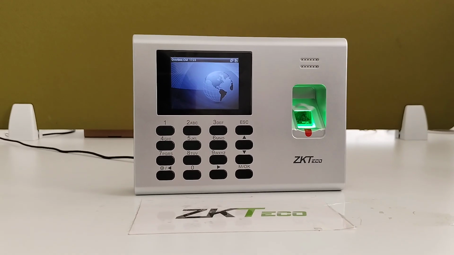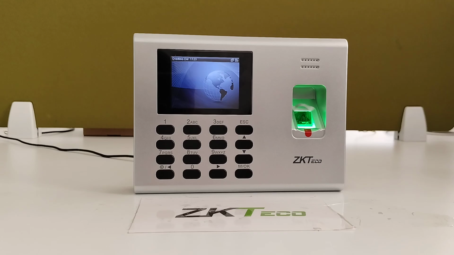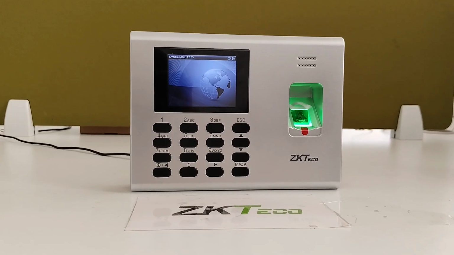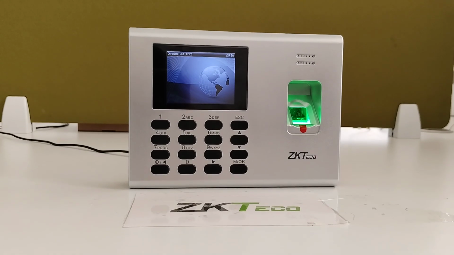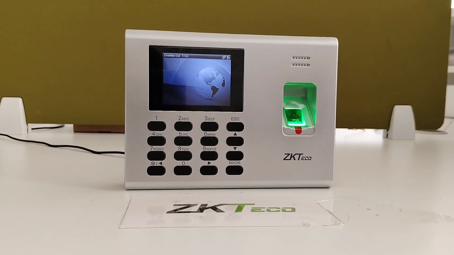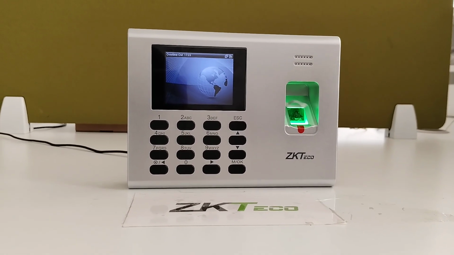Now I am going to explain about the K40 Pro device. This device is majorly used for attendance purposes as well as simple access purposes. It has a 2000 user capacity. We can add 2000 fingerprints and 2000 cards, and also we can set a password for verification.